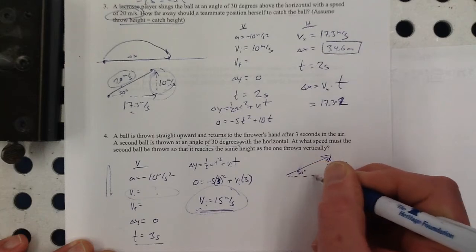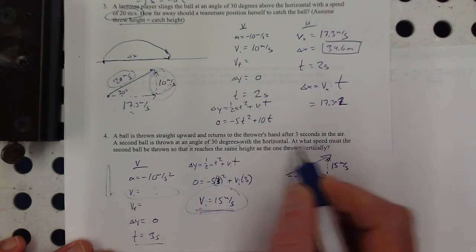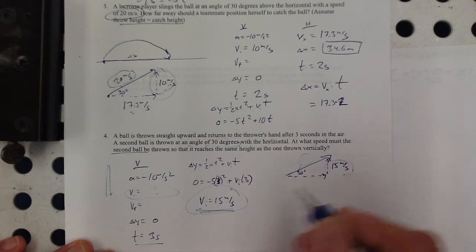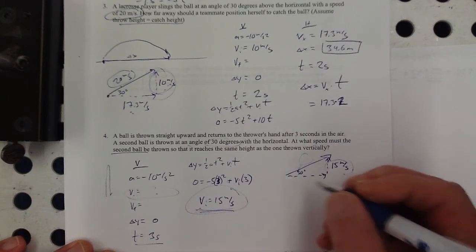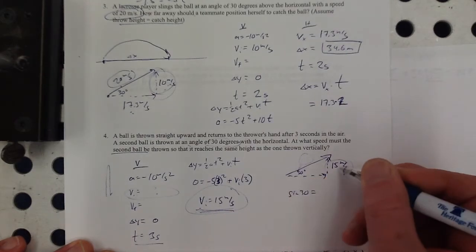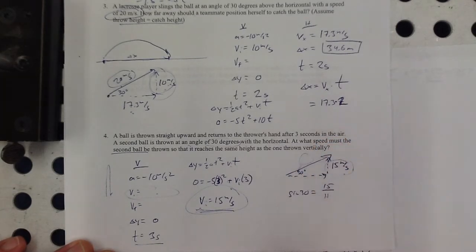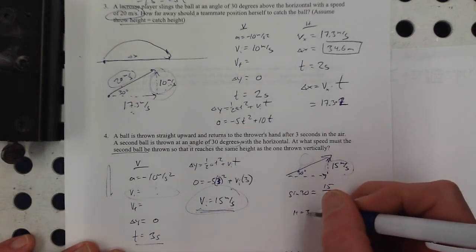And then what would the horizontal part have to be? I don't know, and actually I don't really care because I'm trying to find this, right? What's the speed that the second ball must be thrown at so it reaches the same height? Well, I know it has to have the same vertical component. So what's the trig that relates to these things? Well, sine of 30 is equal to opposite over hypotenuse here, right? That's what I'm looking for. So if I do a little algebra, move my hypotenuse over here, divide 15 by the sine of 30, I'm going to get 30.